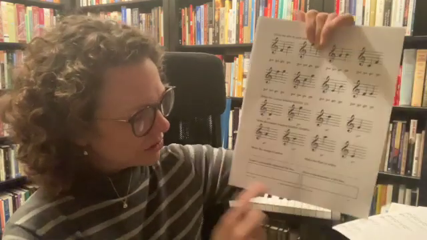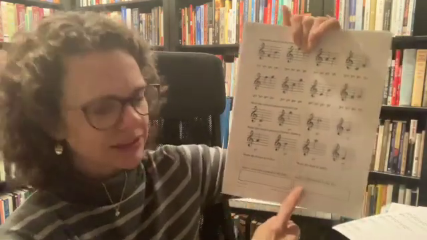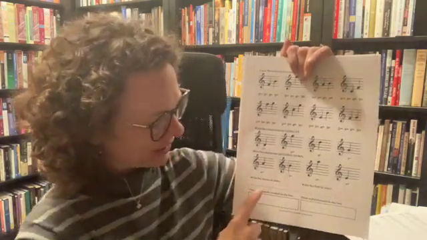Then, can you draw a crescendo in this box and a diminuendo? Which way, do you remember which way? That's the question. So draw a crescendo and a diminuendo. Okay, that's lesson 19. That's it.